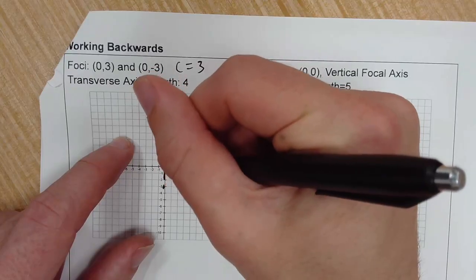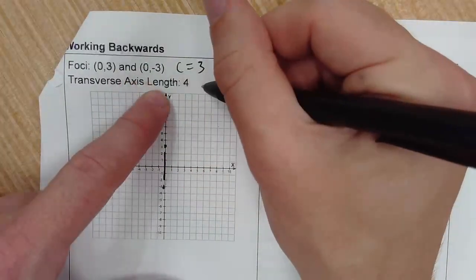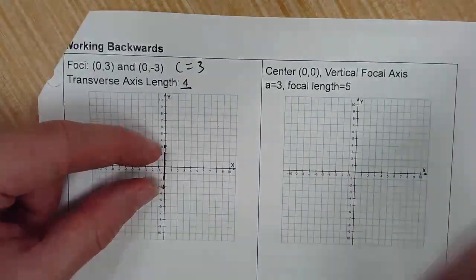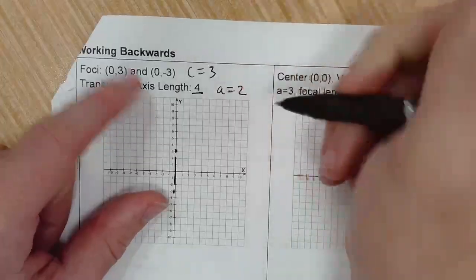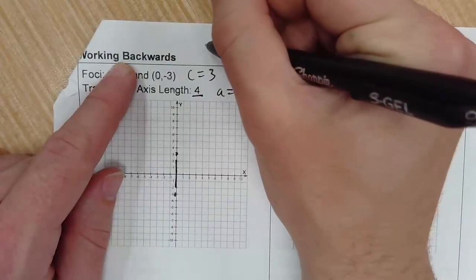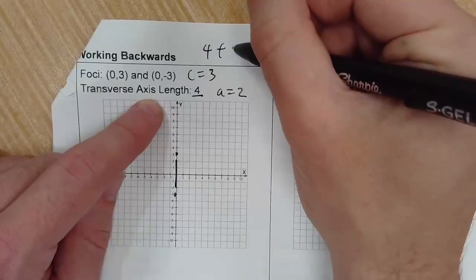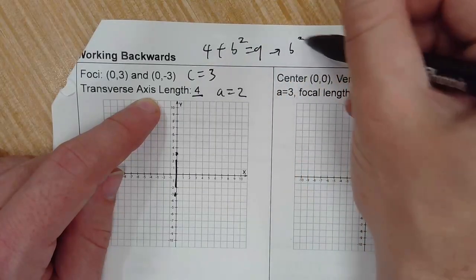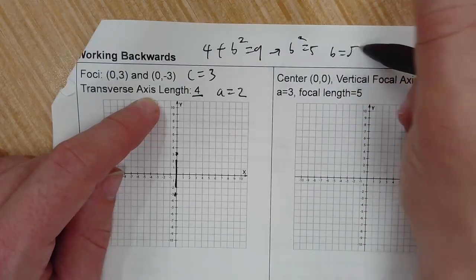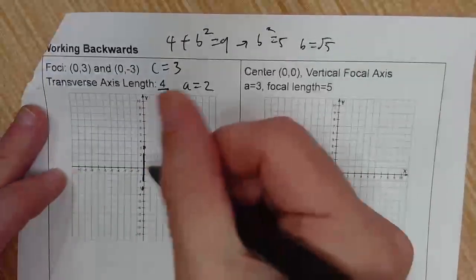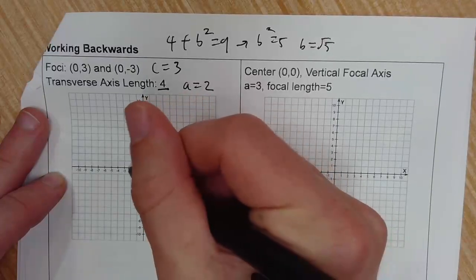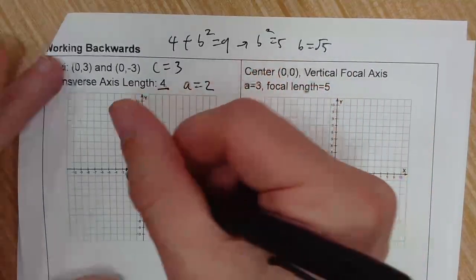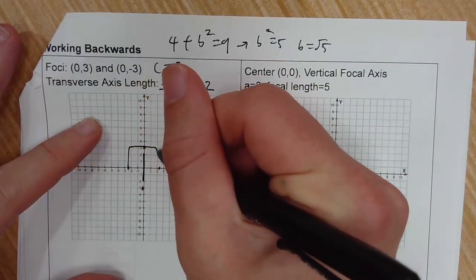this is my transverse axis here. So if my transverse axis length is 4, remember that's 2a. That means that a must equal 2. So that means 4 plus b squared equals 9. That means that b squared must equal 5, so b is root 5. Root 5 is just a little bit over 2. So that would be just over here, back here, and then draw that rectangle.